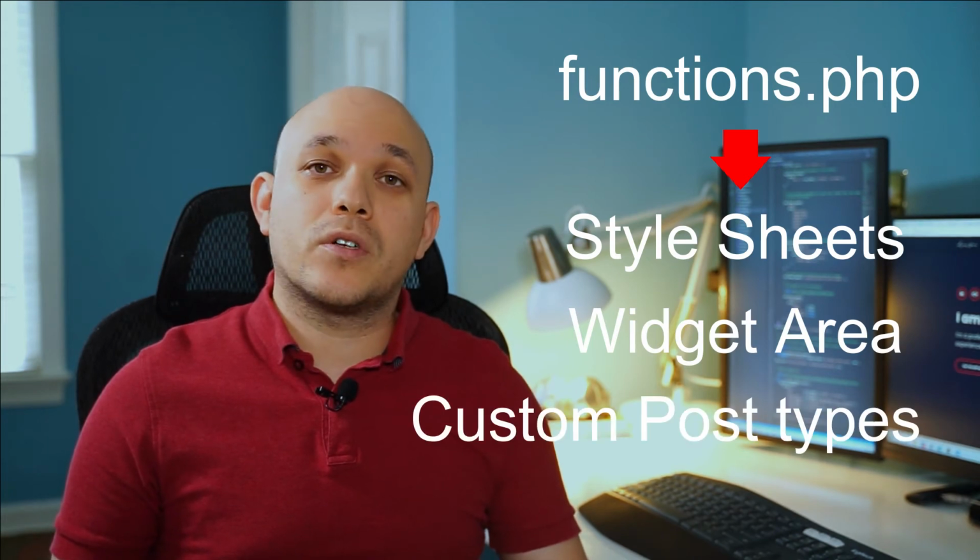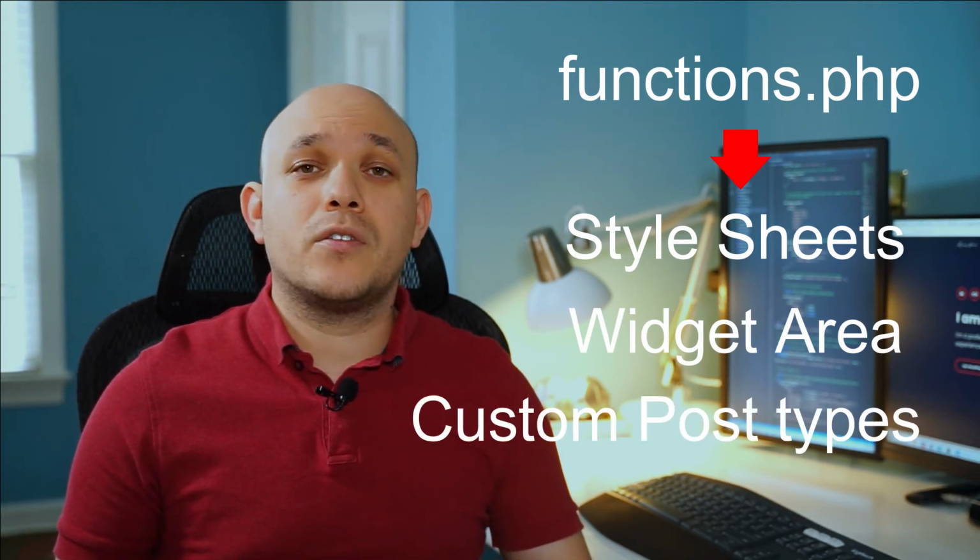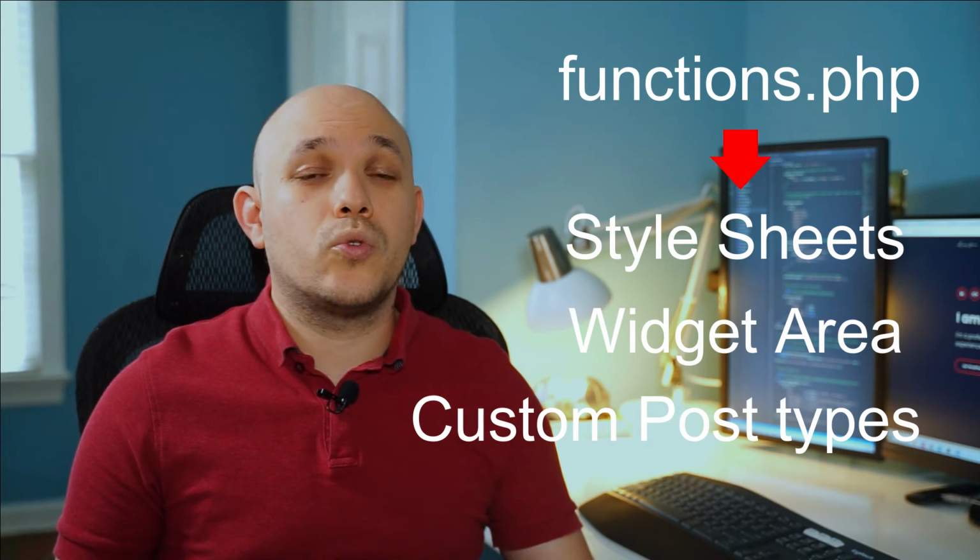But we need one more file: functions.php. In this file, you will tell WordPress what style sheets to use, create widget areas, register custom post types, and other functionality that you want your WordPress theme to have. So there you have it. Those are the files that you need to create a WordPress theme.